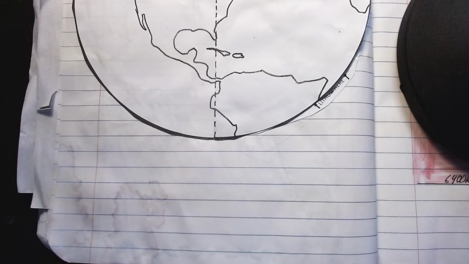All right. So if you've glued your earth at the top of the page, you're going to write underneath it. If you glued it in the middle of the page, you might want to put the first sentence above it and the other 2 below it. But these 3 sentences go around this earth somewhere.